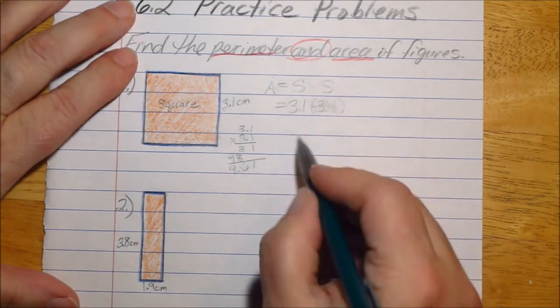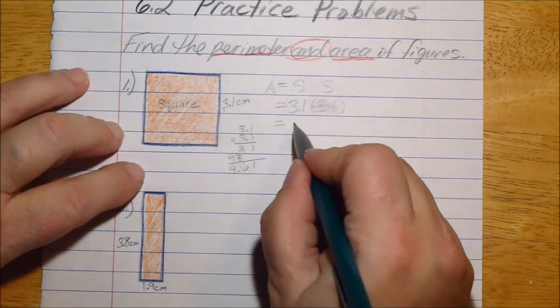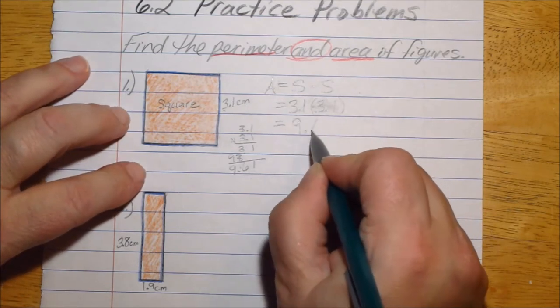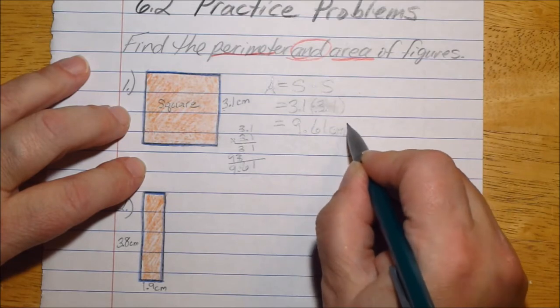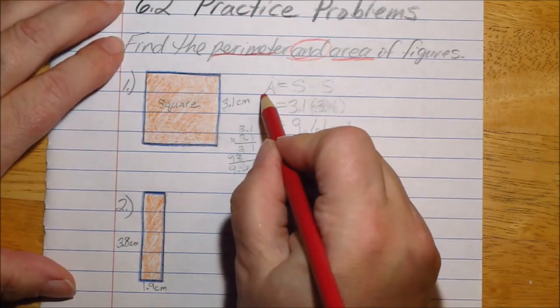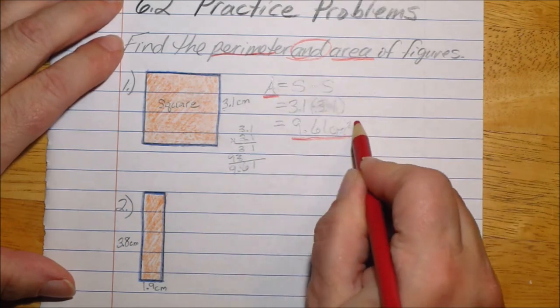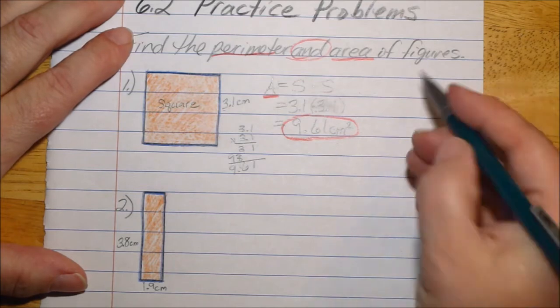All right, yeah, that's right. So 3 1/10 times 3 1/10 is 9 61/100, and we're dealing in centimeters. And this is the area, so it's centimeters cubed. So I'm going to underline this as area and my answer. Now, perimeter.